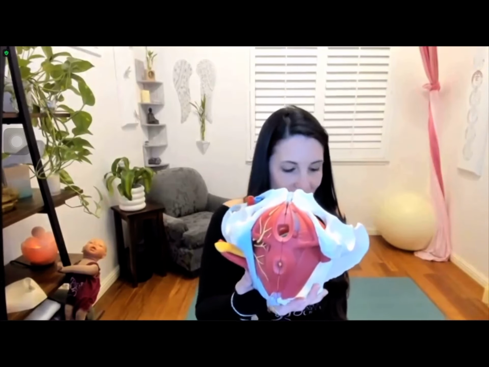And so we have these muscles that you can see on the outside here that make kind of a T shape. And then you see that there's muscles underneath those. This is because we have several layers of the female pelvic floor.